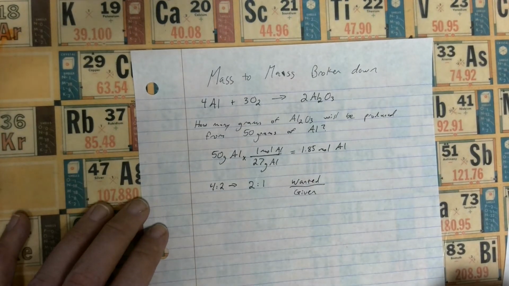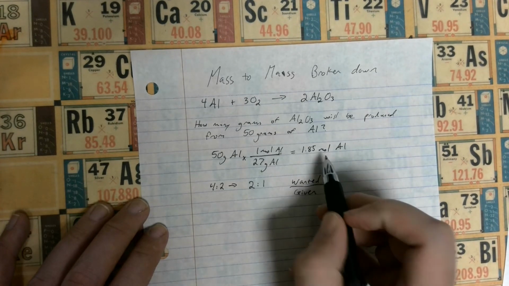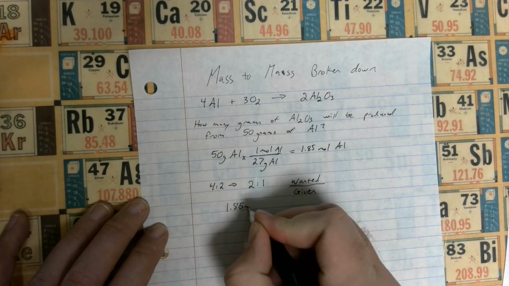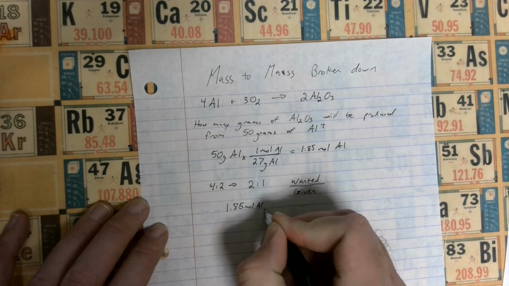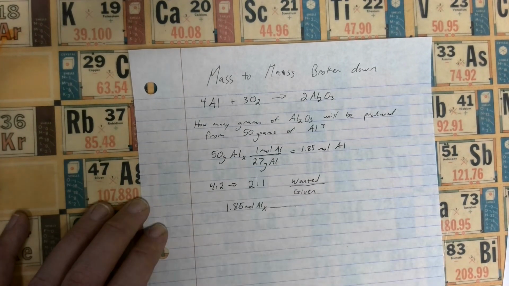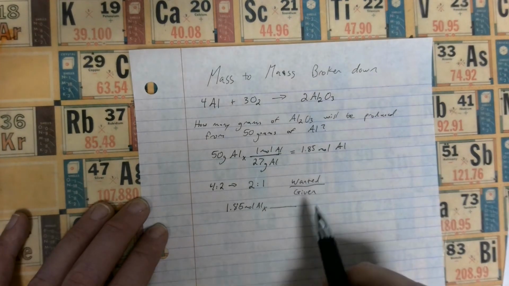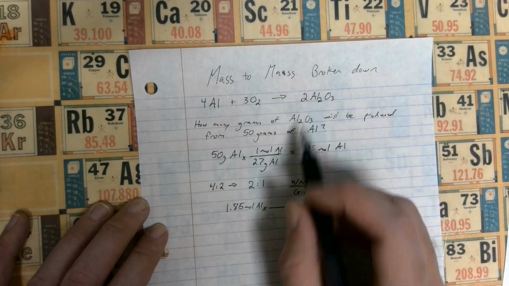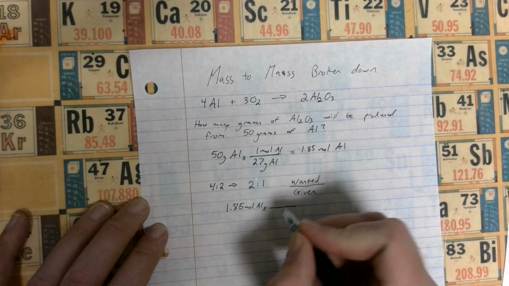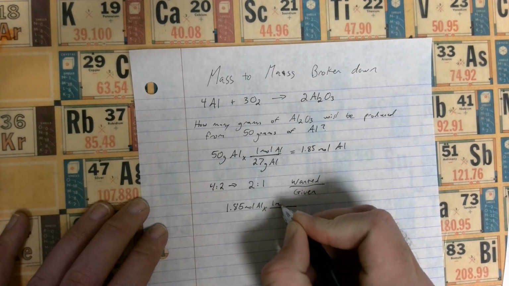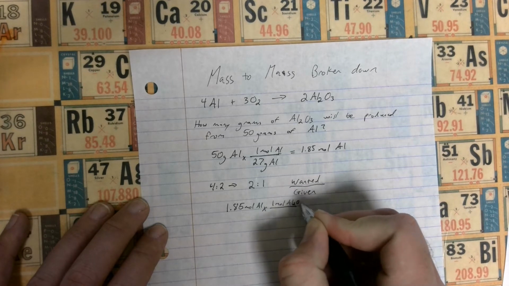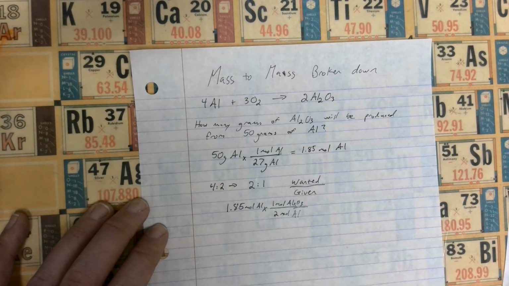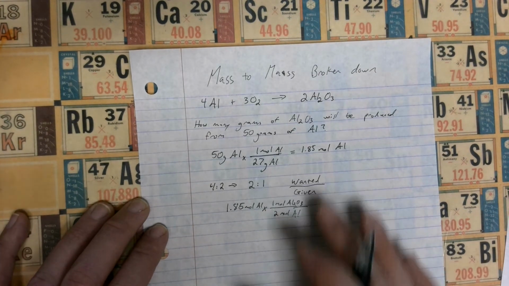So I'm going to take my moles that I have, 1.85 moles of Al, and my wanted is the Al2O3, which is the 2 that goes on top. I turned it into a 1 because I reduced it. So 1 mole Al2O3 over 2 moles, that's my given, of Al. So wanted over given.